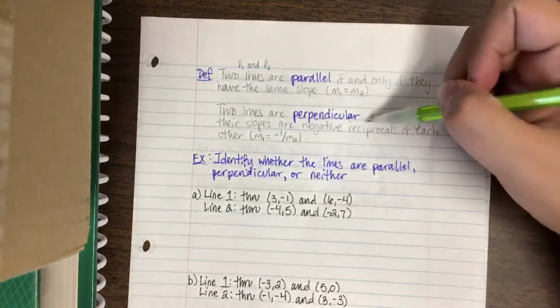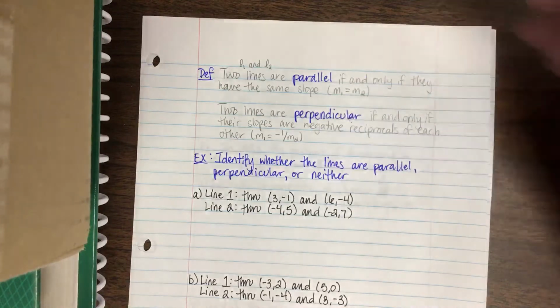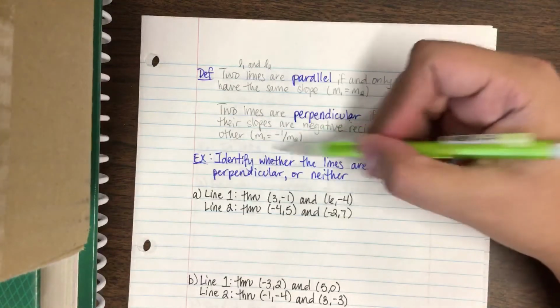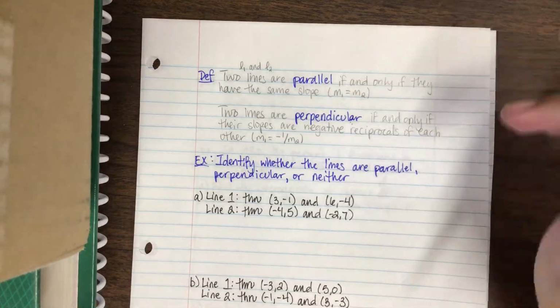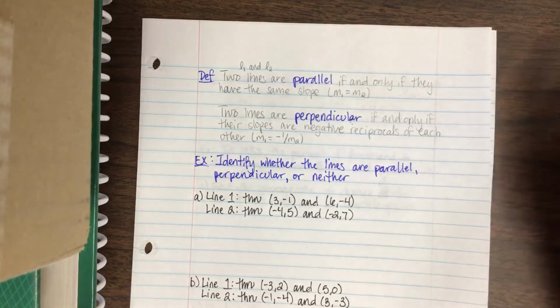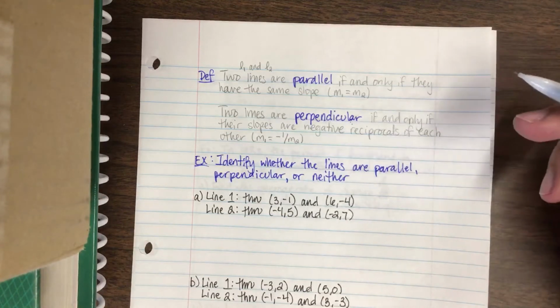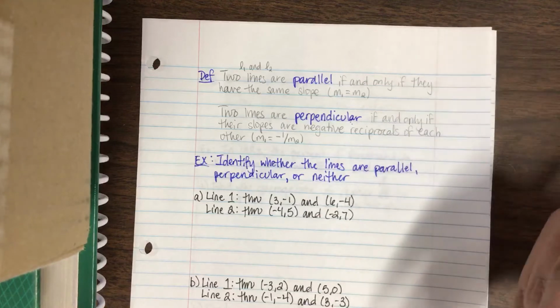Two lines are perpendicular if and only if their slopes are negative reciprocals of each other. Okay? And here is the mathematical way of saying it, but then kind of remember that the two slopes are going to give perpendicular lines if one is a different sign and they're the reciprocal of each other. We can flip that fraction.